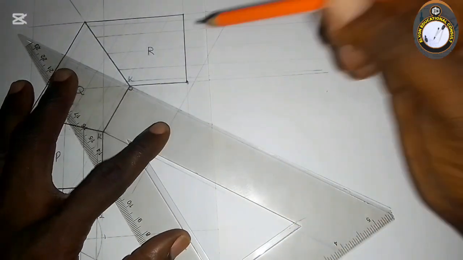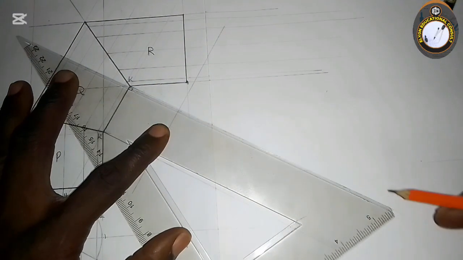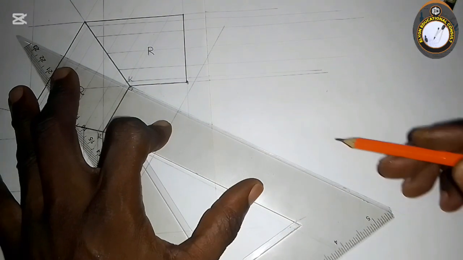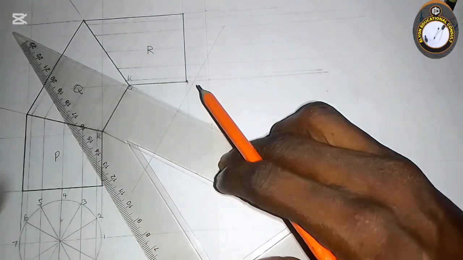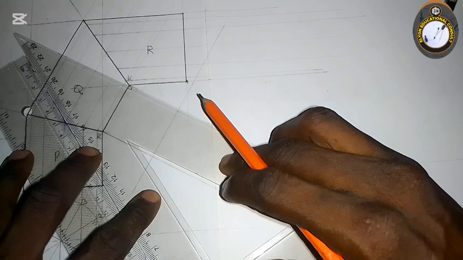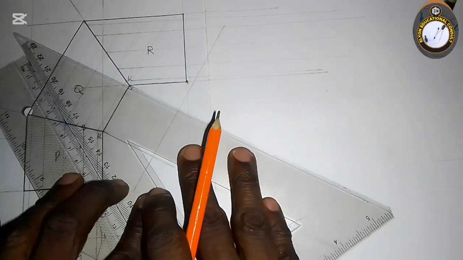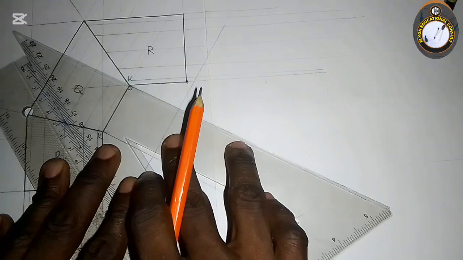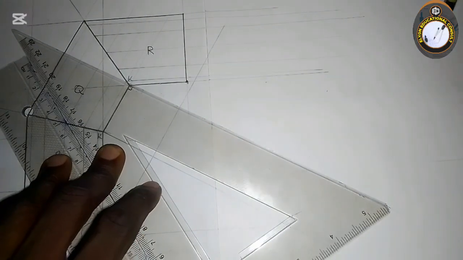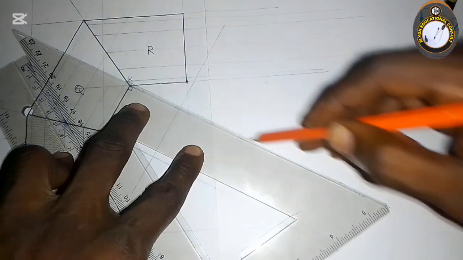Okay, I make sure that it's in line with this line. I hope you can see that. You have to get that right. Okay, so I will place my set square, my ruler, behind the set square this way. So all I just need to do is move it to each of the points. Okay, then I will draw.